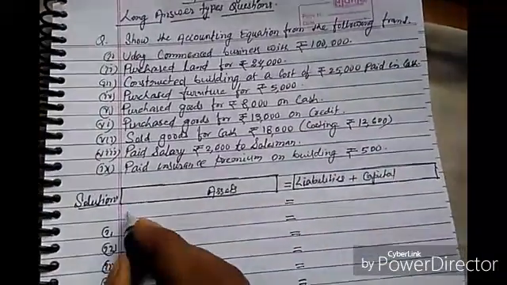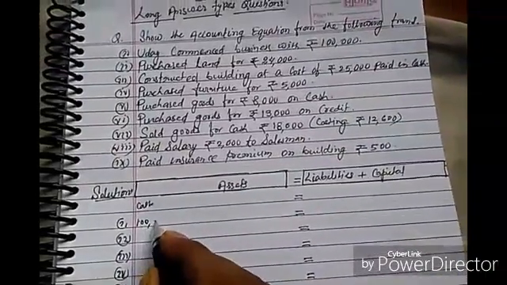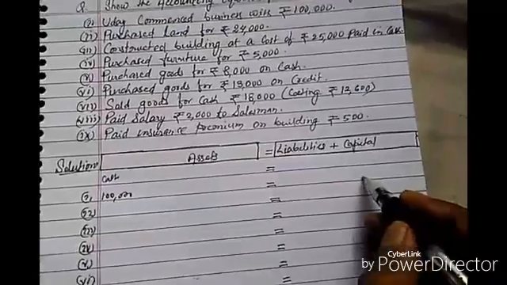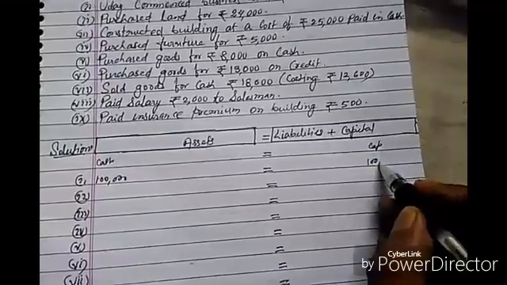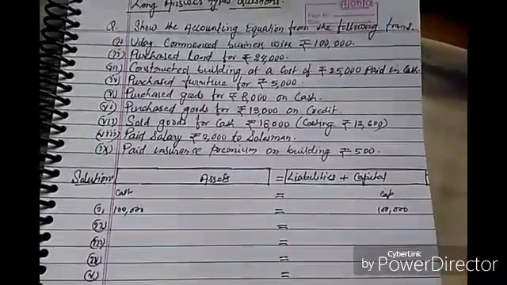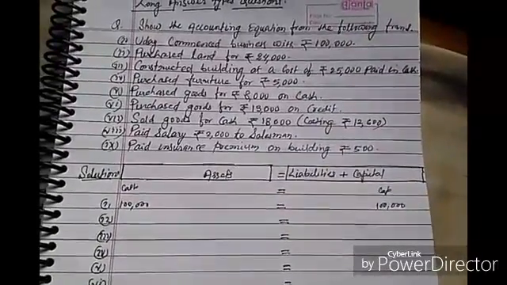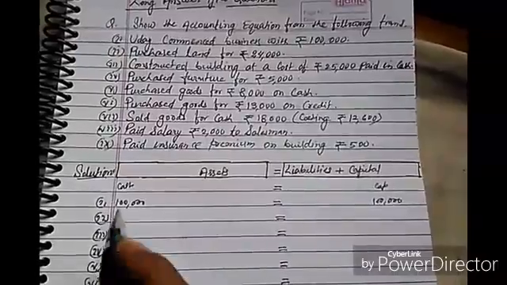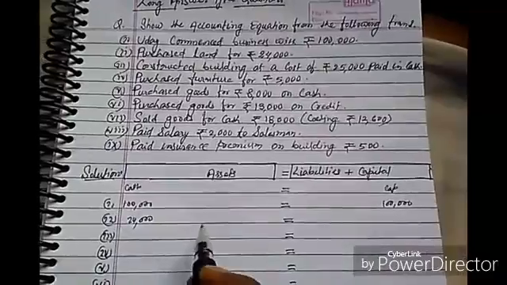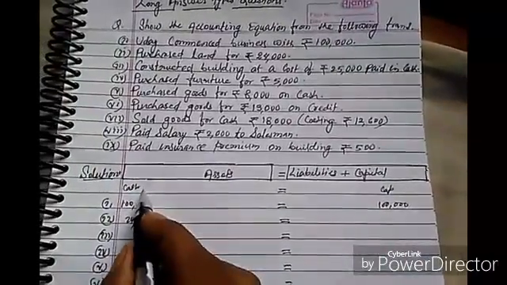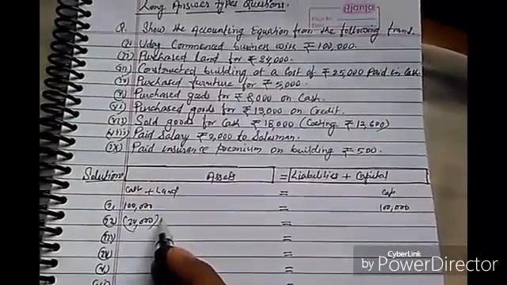So write here cash 100,000 and on this side capital 100,000. Now see another transaction, purchase land for 24,000. That means cash will decrease by 24,000. Simultaneously the land will increase by 24,000.